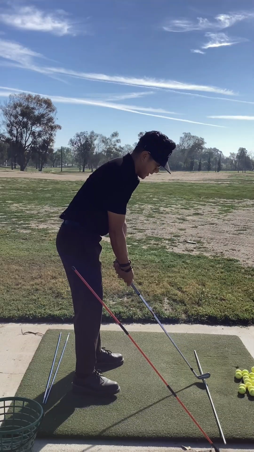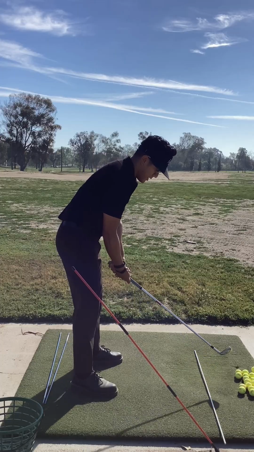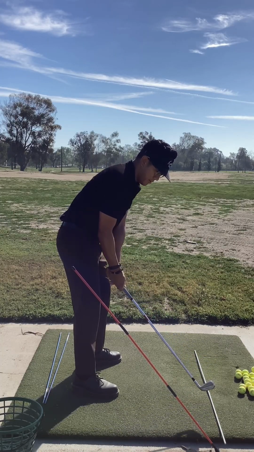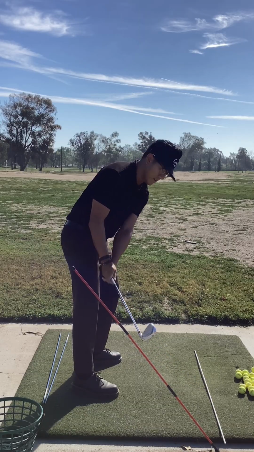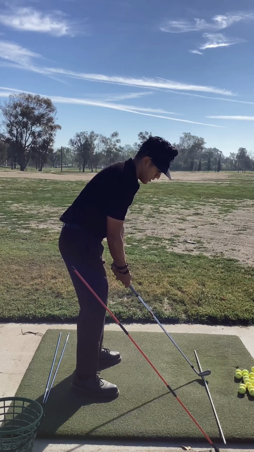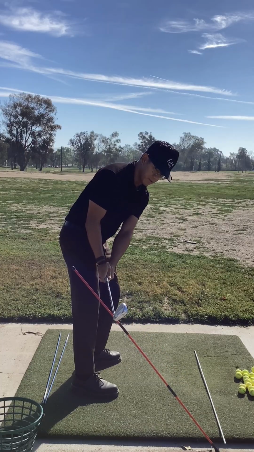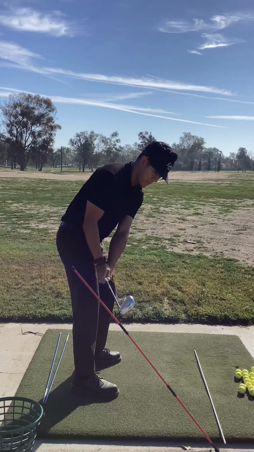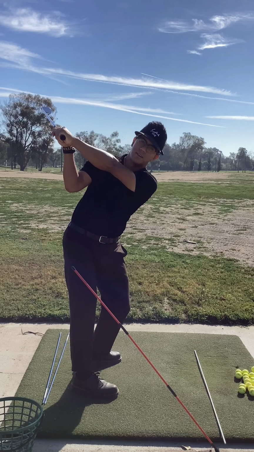Okay. Being on plane just means from the camera's view, or down the line, this club head travels up the red line all the way up to club parallel here. So that's what it means to be on plane, because it just means that this club's staying on the same circle that it started on. So from there, I can finish my backswing and then I can remain on plane.